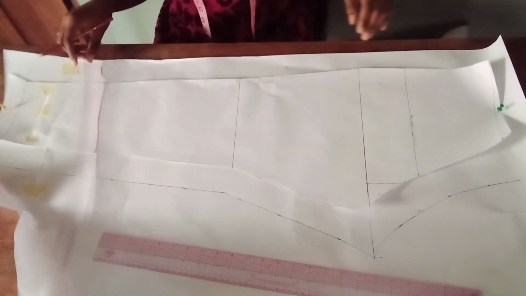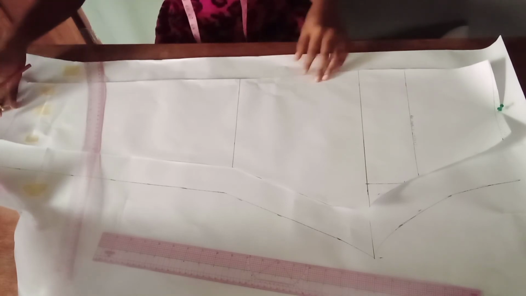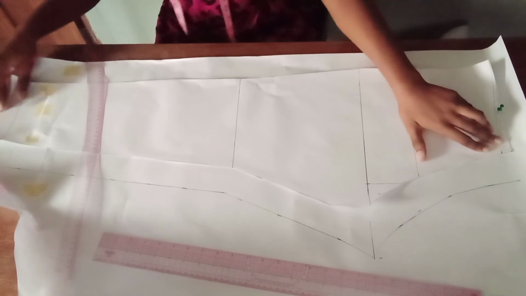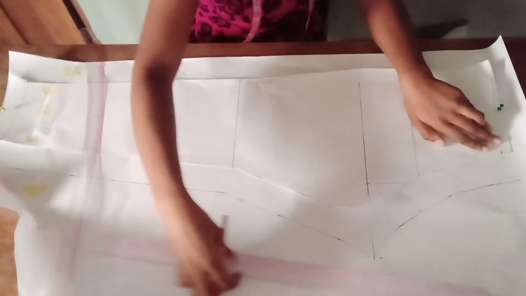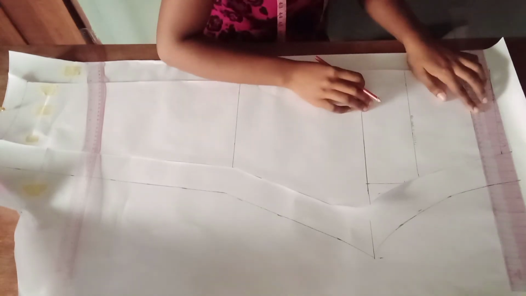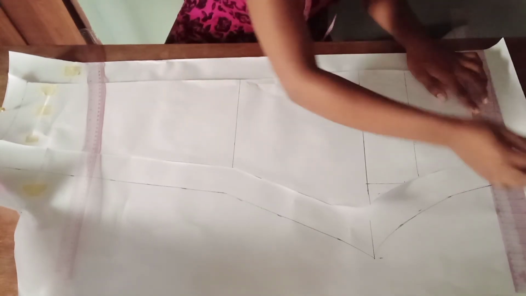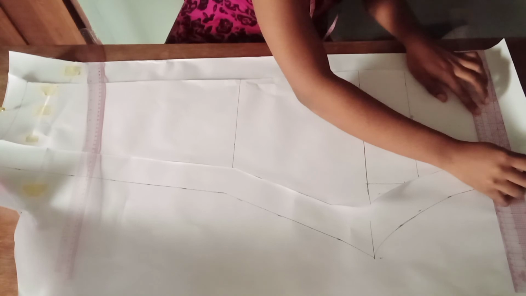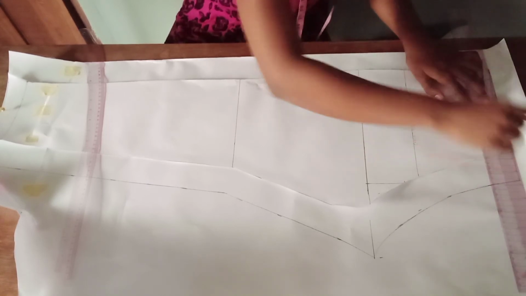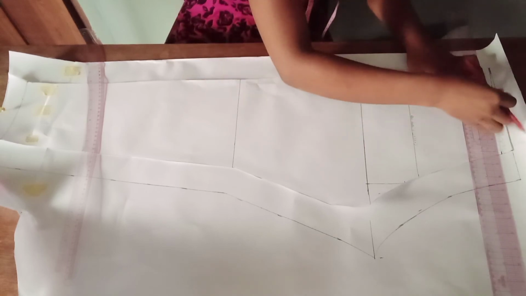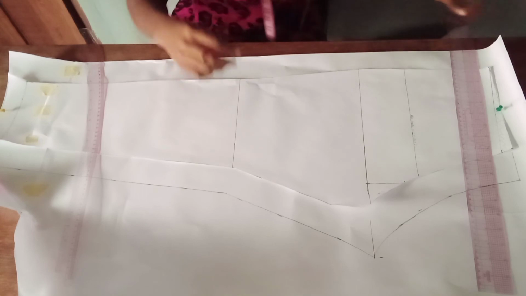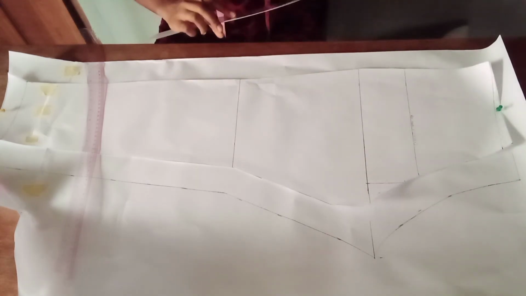So this is the back pattern, and there is one important factor to consider when you're doing your trouser pattern. There's always an upgrade on the back to accommodate the bump. For any body size, you can use 1.5 inches.